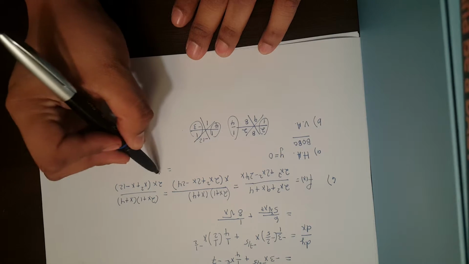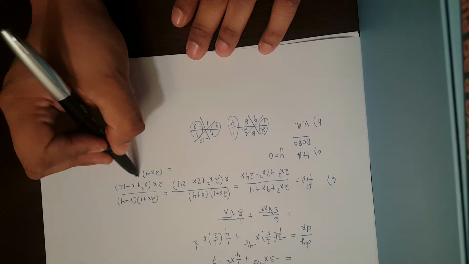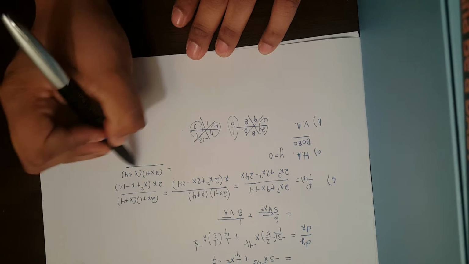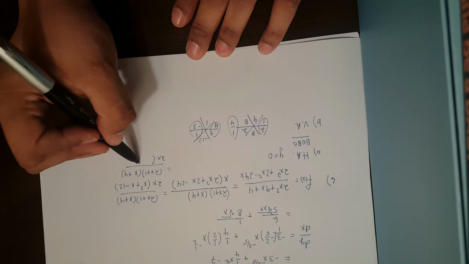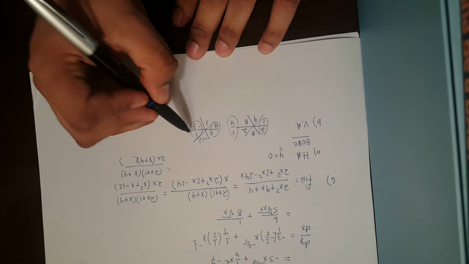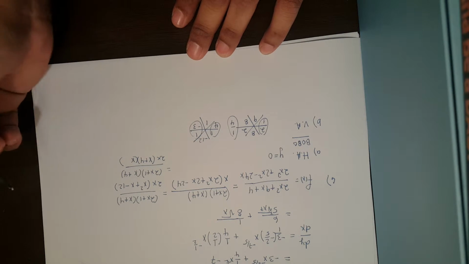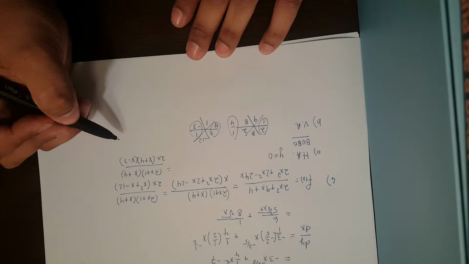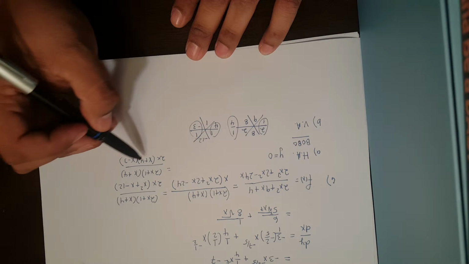So I'm going to rewrite it here. So 2x plus 1 times x plus 4. And rewrite the 2x. And then what's going to go in here is 1x plus 4, so x plus 4. And then 1x minus 3. Okay, so now we check to see which one reduces, okay?